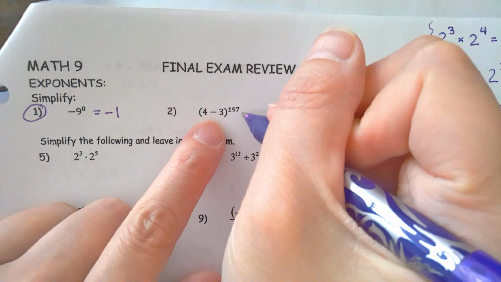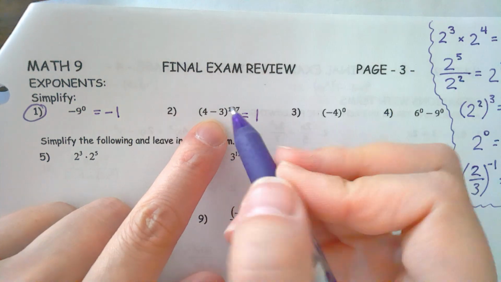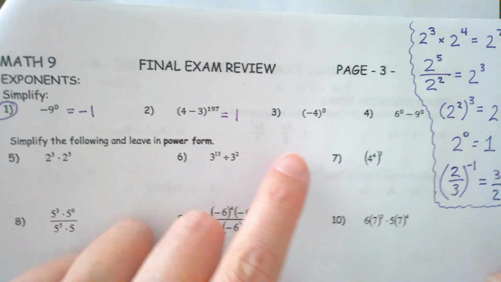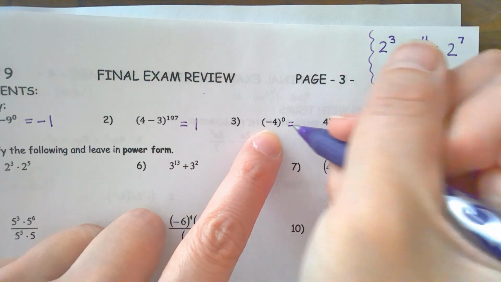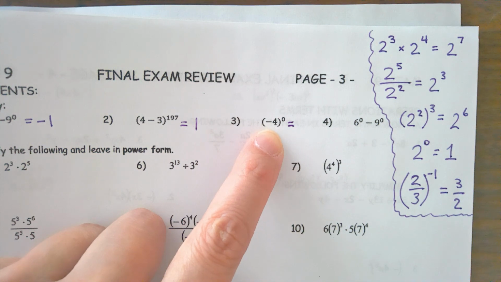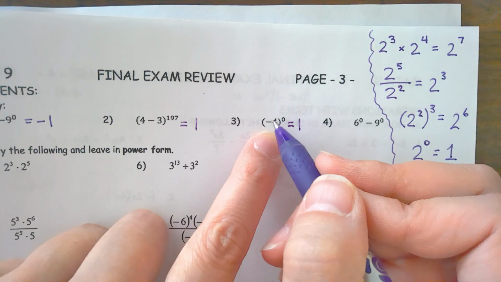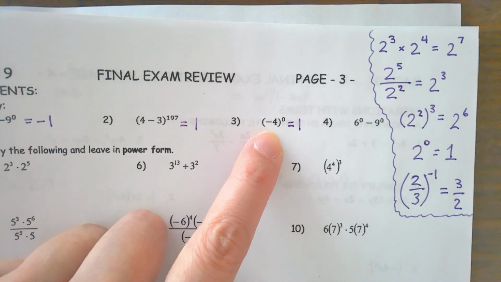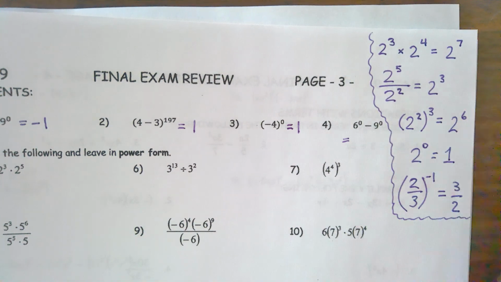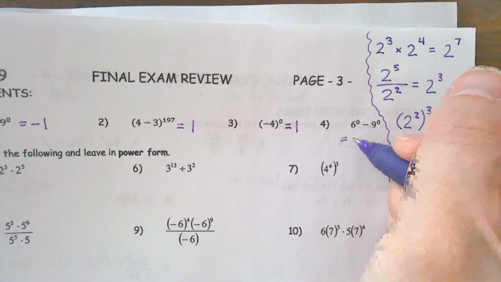Okay. This one, number 2. Gavin? 1, that's right. Because 4 minus 3 is 1. 1, you raise it to a million, is still 1. Okay, this one right here with the brackets. Adam? 1. Because of the brackets, that means the whole number, negative 4, is raised to the 0. And then what about this, number 4? Resmed? 0. Yeah, because 1 minus 1 gives you 0.